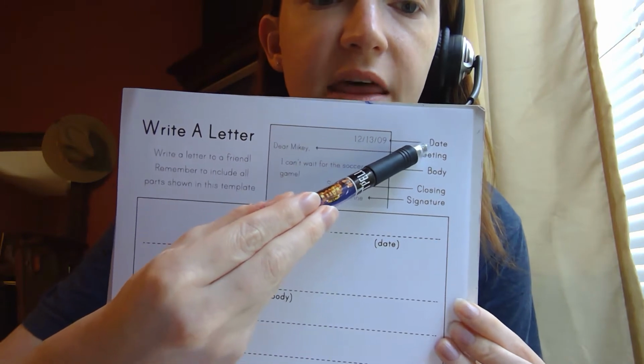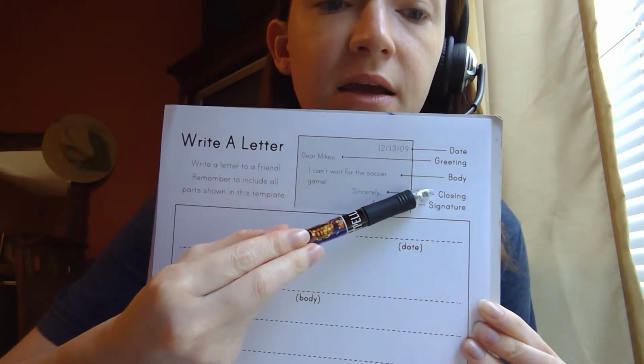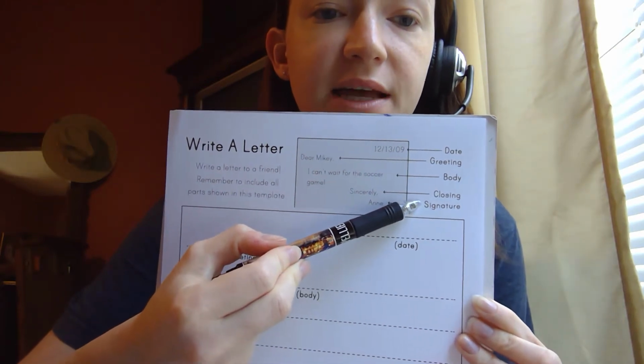So in our example up here, we see that a letter includes the date. A letter includes a greeting. Your letter has a body. It has a closing. And it has a signature. Now let's break that down and talk about what each of those things mean.